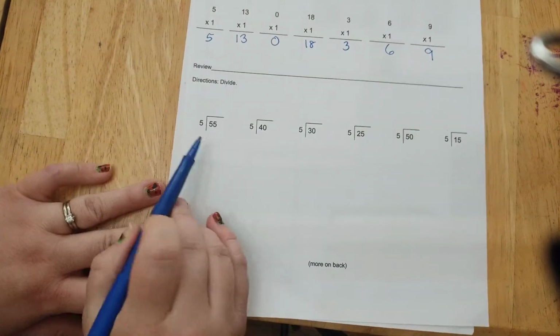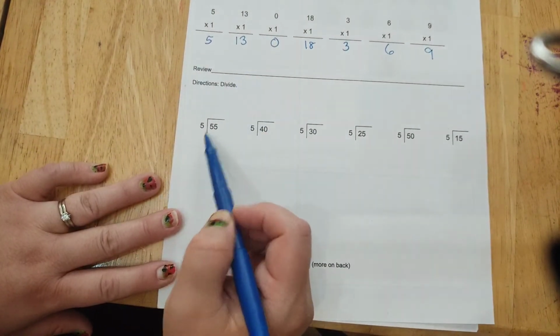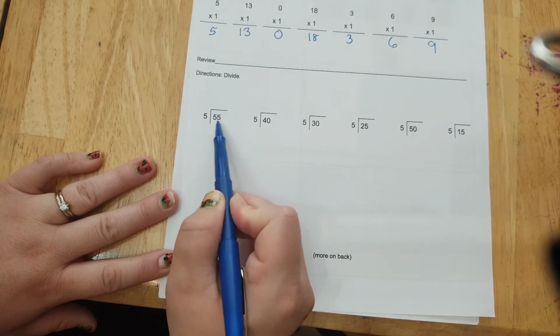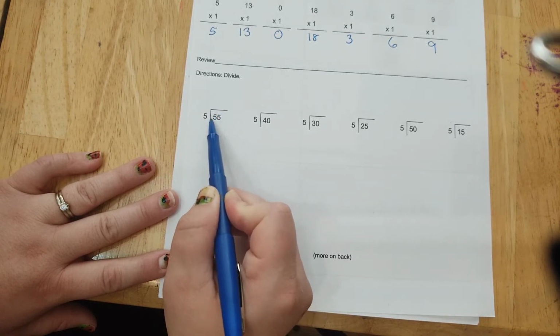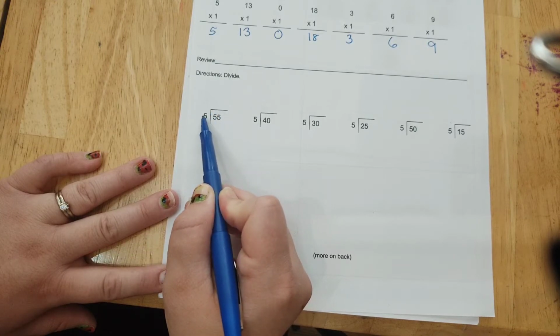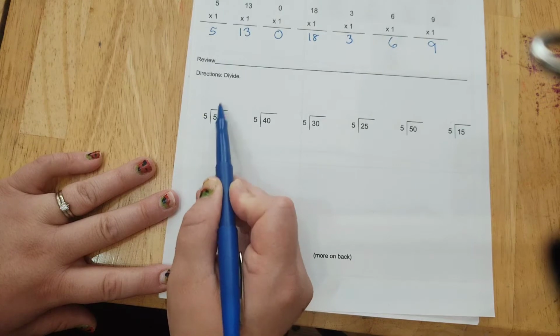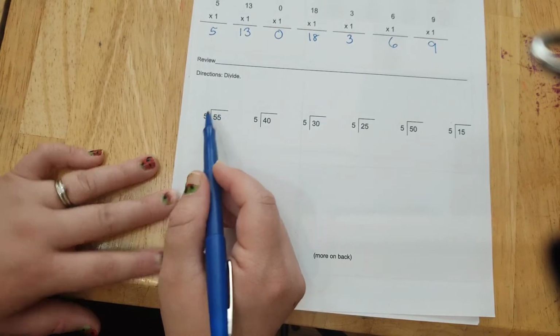All right, so now we're dividing. So remember, when you have that number inside the house, that's the biggest number. It's the opposite of multiplication. And we're working backwards. We're going to count by 5s, and how many fingers it takes, that's going to be our answer that we put on the roof. So 55 divided by 5.